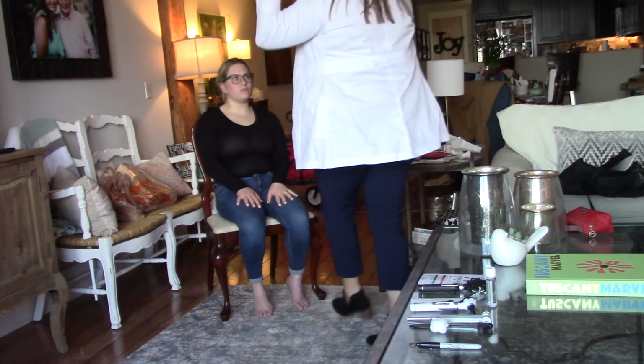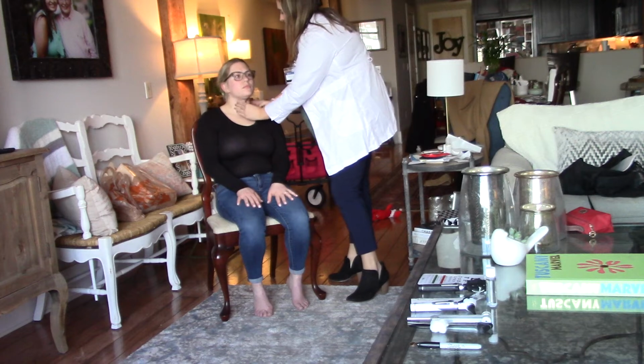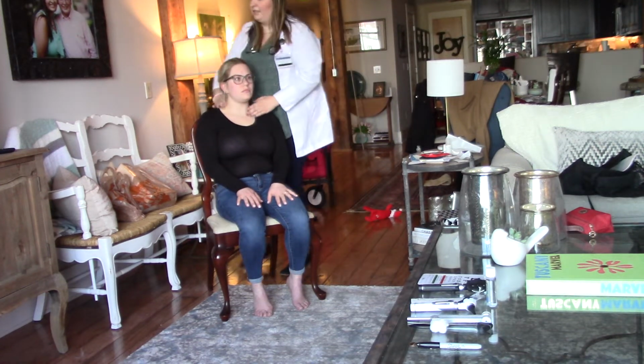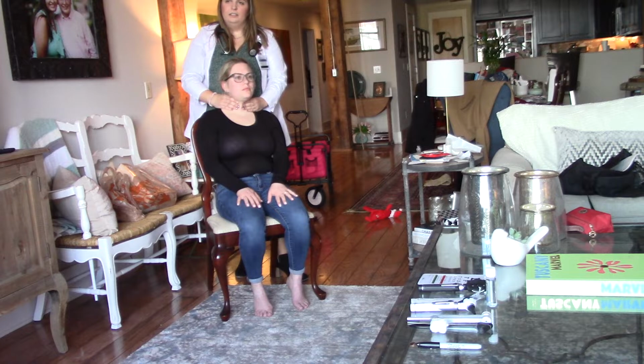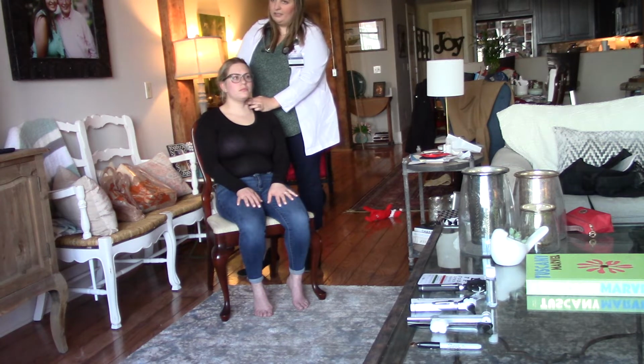So I'm looking at the trachea. I'm seeing that it is midline. And then I'm going to palpate your thyroid gland, so if you'll swallow for me. Okay, and one more time. Great. I'm now going to palpate your carotid arteries.